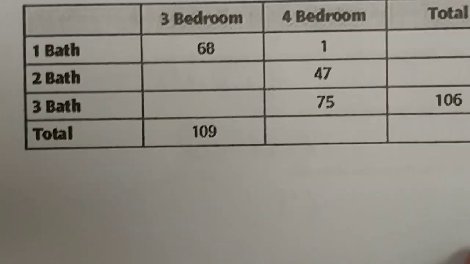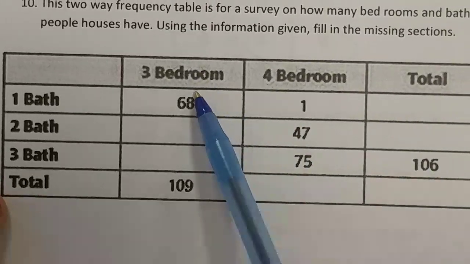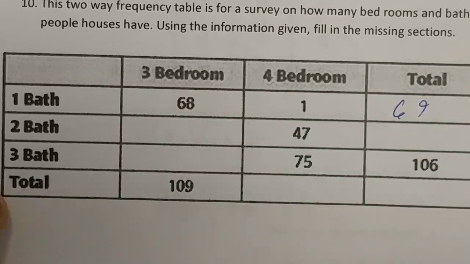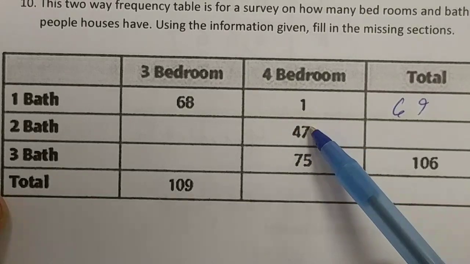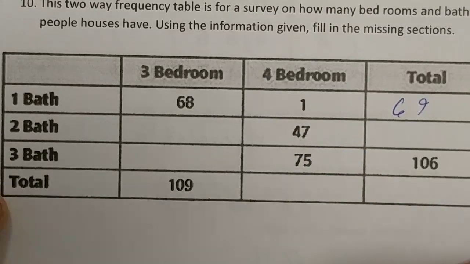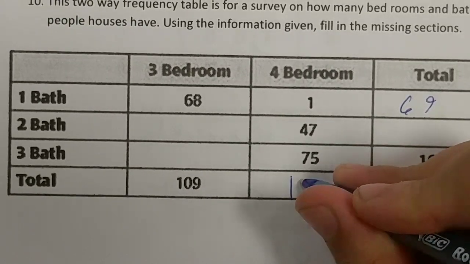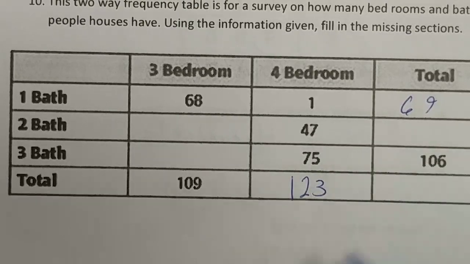Next one. Oh, to fill these out. So this one's pretty fun to fill out. So let's do some easy one. 68 plus 1 is going to be the total, which is 69. I also get the total here. This one is 1 plus 47 plus 75. 1 plus 47 plus 75, that is going to be 48. And 48 plus 75 is 123. 123.